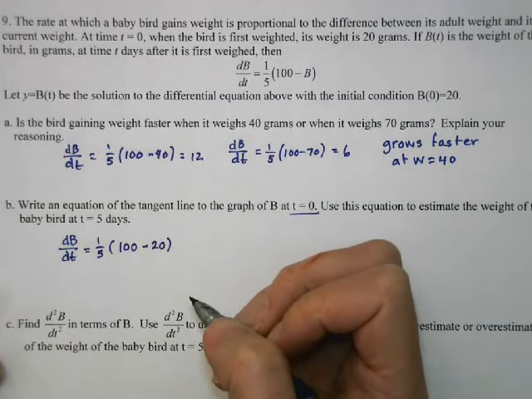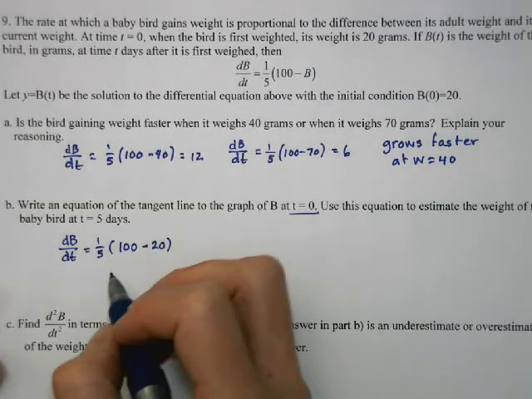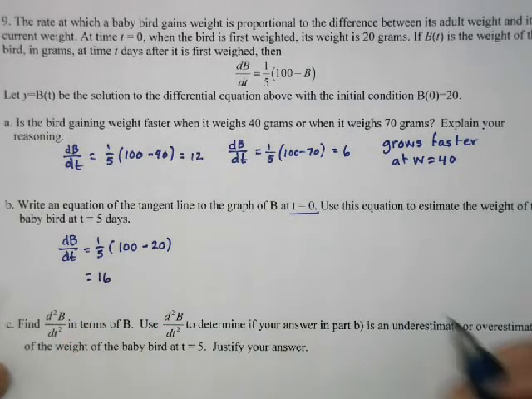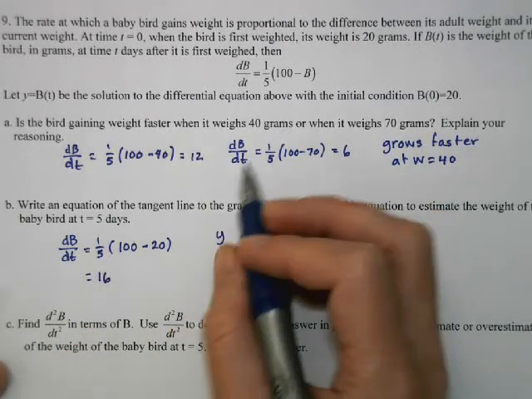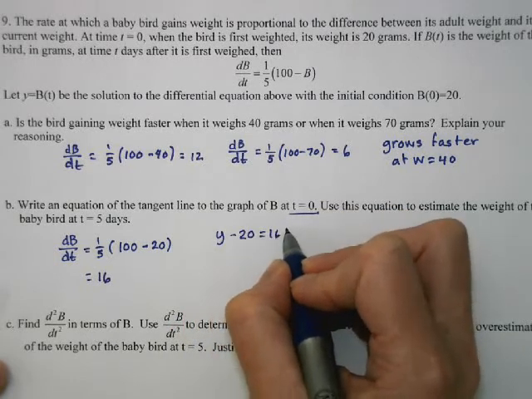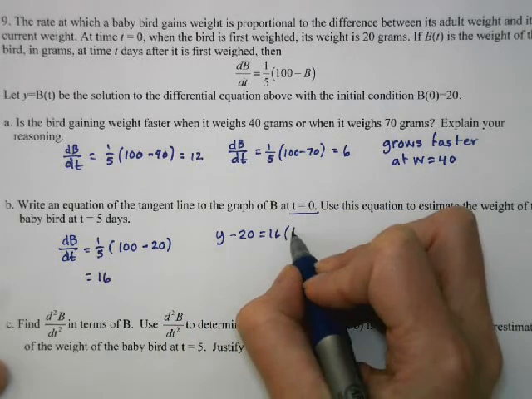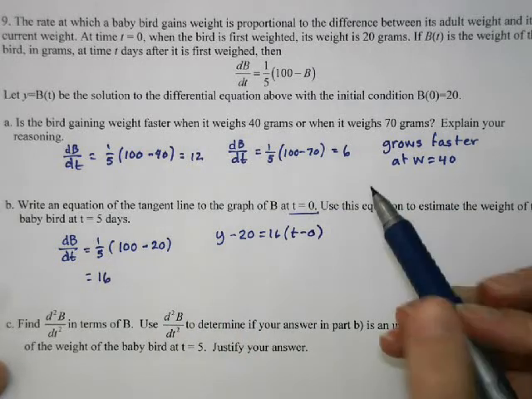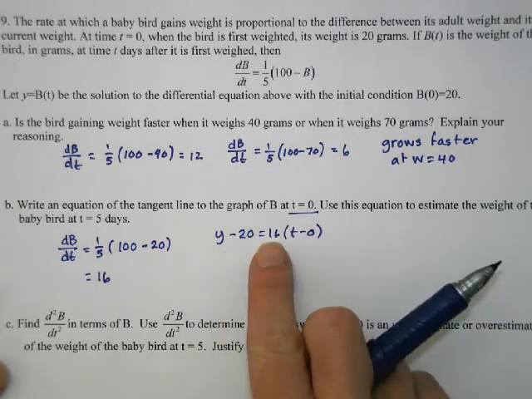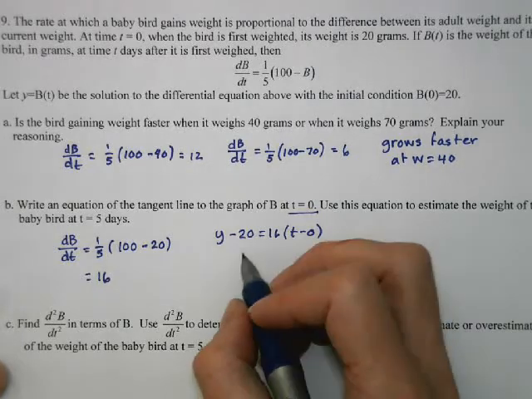So this is going to be 16. So that's going to be my slope. Okay, so I just plug in my initial value, 0 and 20, and then my slope is 16. So this is 16t plus 20.